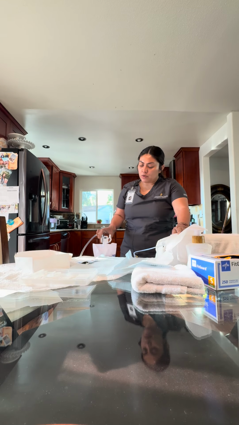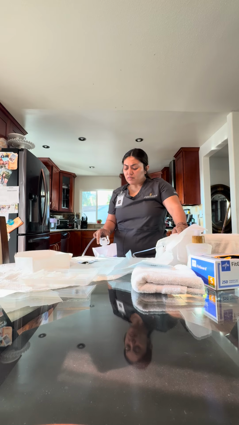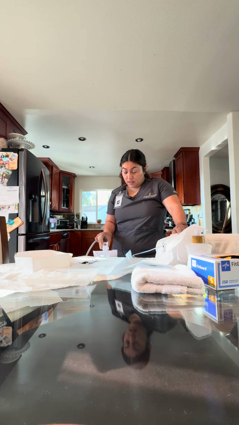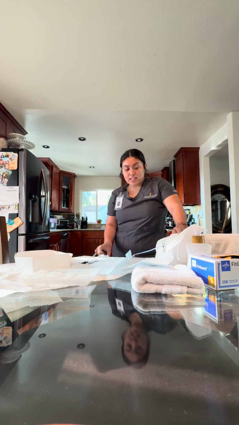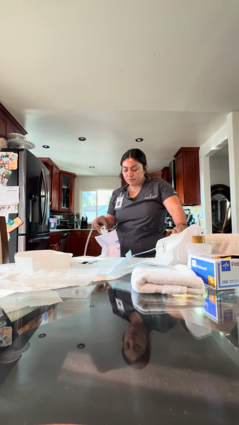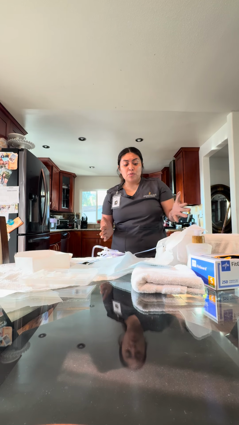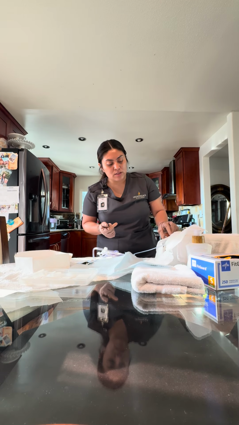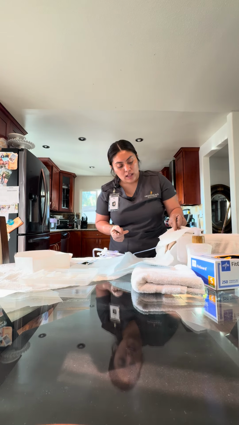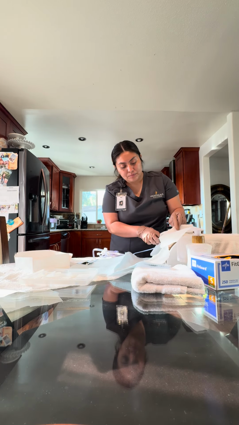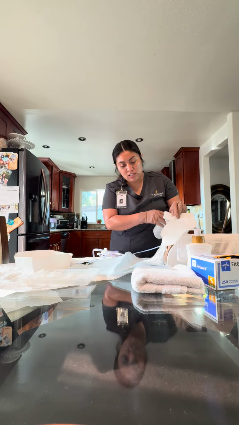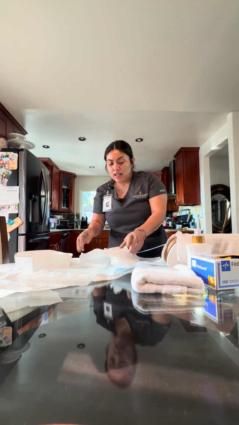After checking for that, I'm going to be placing the Foley catheter bag under the bladder and on the mattress of my patient's bed. After that has been placed, I am going to remove any materials and cleanse my patient one more time before leaving the room.